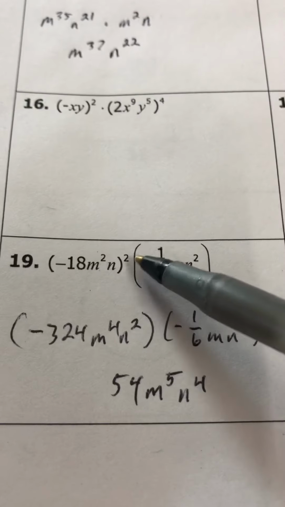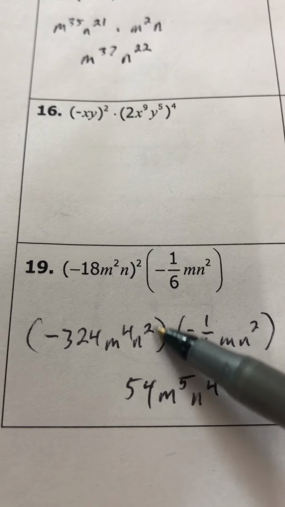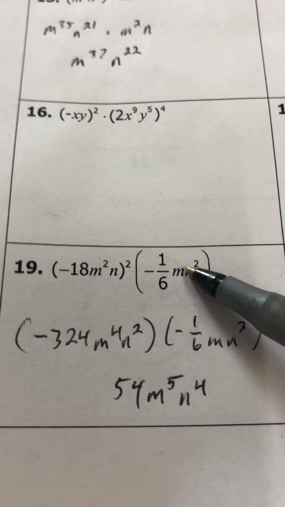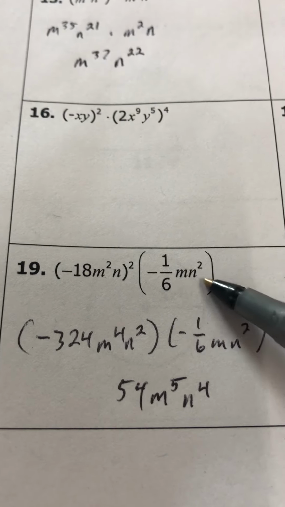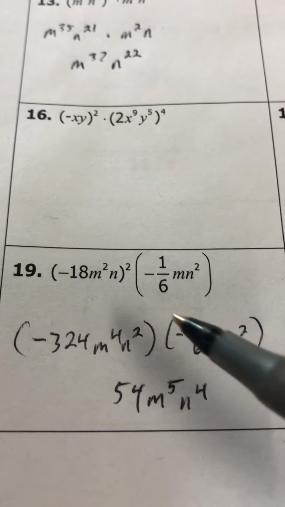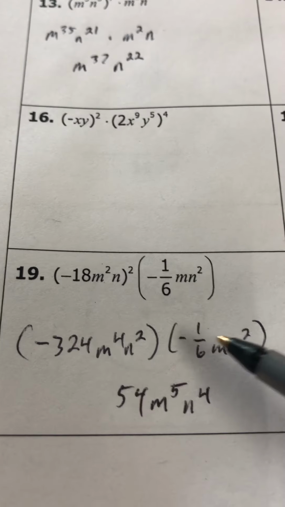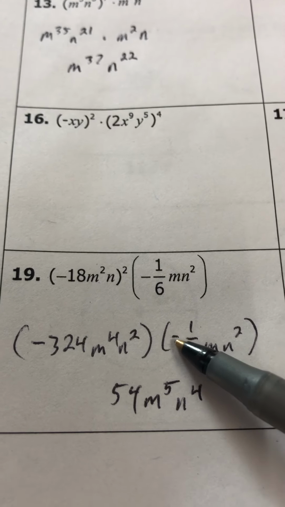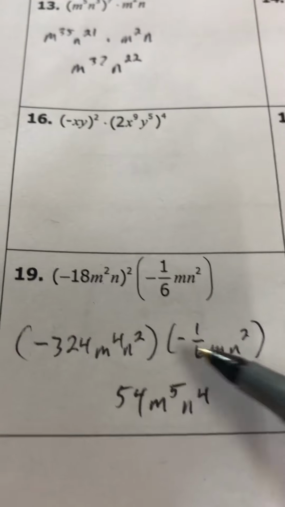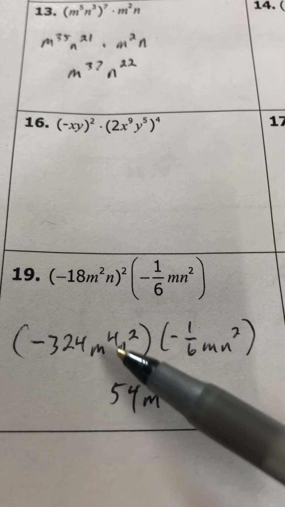Number 19, I squared everything that's in here, and I ended up with this. This I just brought down because there was nothing to do with that. Now I'm multiplying these. So negative 324 times negative 1/6 is just negative 324 divided by negative 6, which gives me 54.